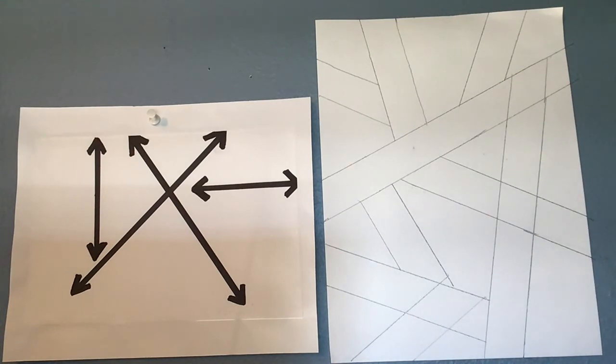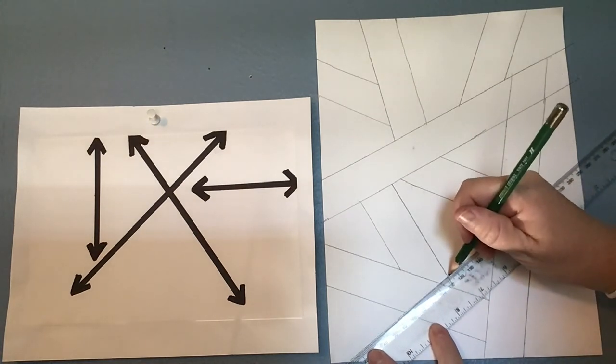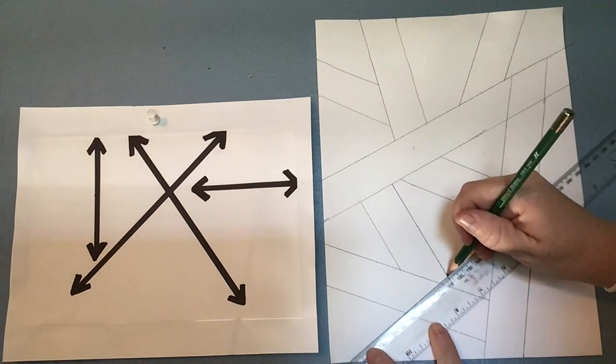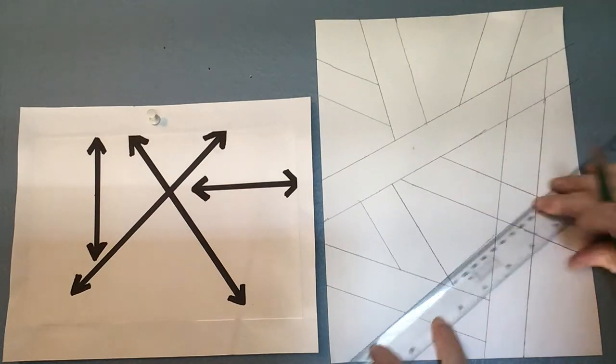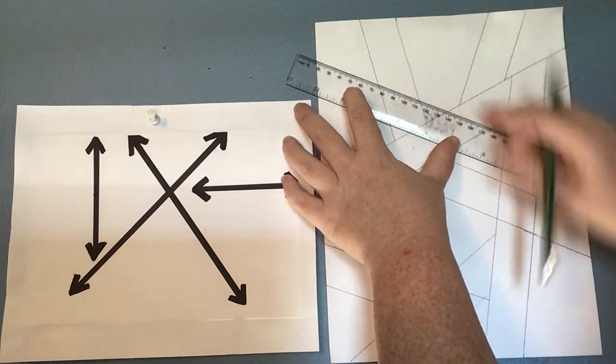Could I make another one? Let's see. I have 1, 2, 3, 4, 5, 6, 7, 8, 9, 10, 11 spaces. That looks pretty cool. I can keep going and make smaller spaces, or I could leave it. I kind of like it, but I don't know. I feel like I need to go all the way. I need to crisscross all the way here, and I'm just getting creative, bring mine down here.